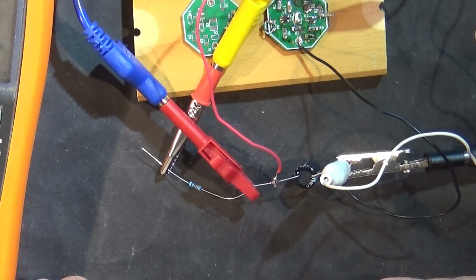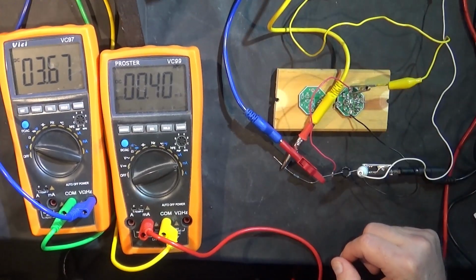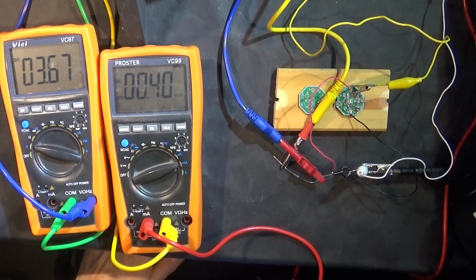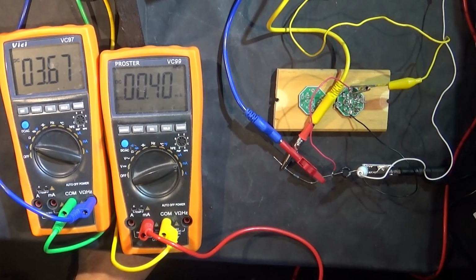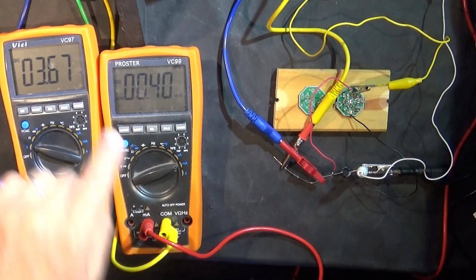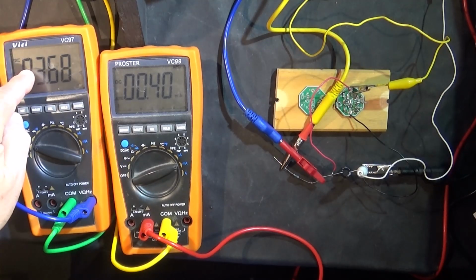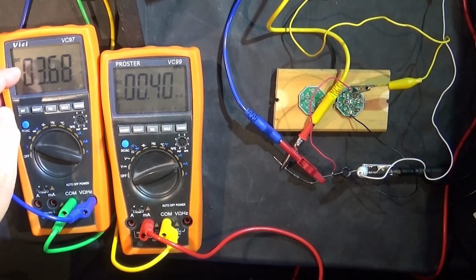Simple circuit, should just oscillate, should just blink regularly. So we have a supply voltage, which at this point you're taking my word for, set to 5 volts. And because the circuit's drawing a little bit of current, we're only getting 4 volts across the circuit.